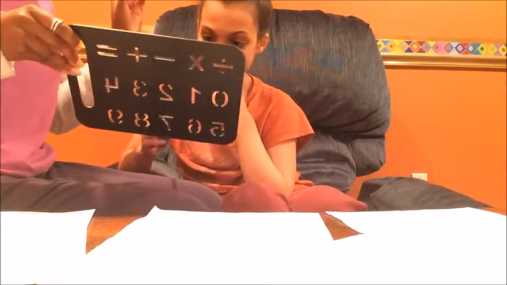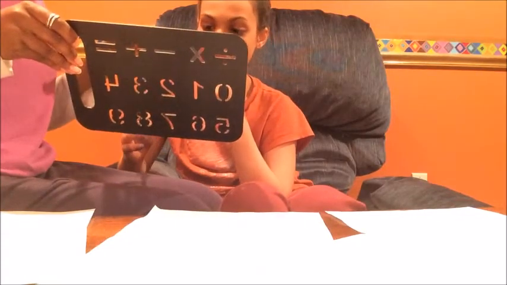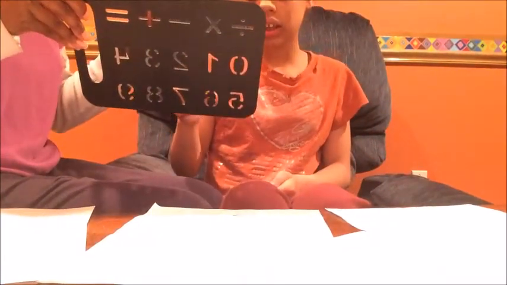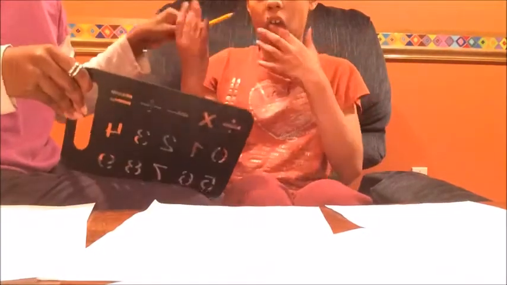What is 4 plus 1? What do you think? Look. 4 plus 1 would be 5. So you try it. What's 4 plus 1? 5. Yep. 4 plus 1 is 5. Let's try 4 minus 1 where you count back.